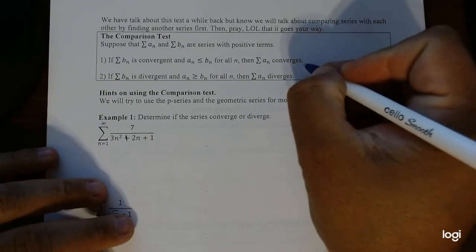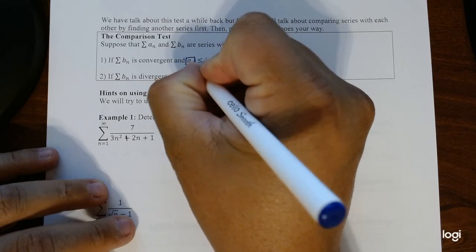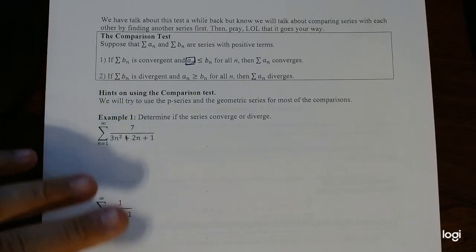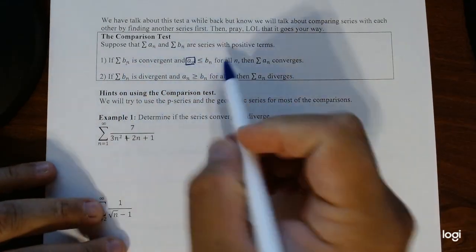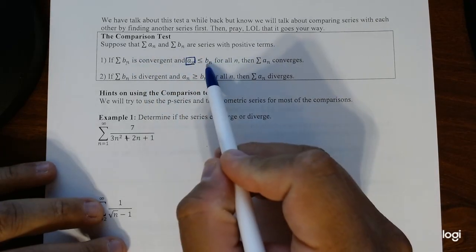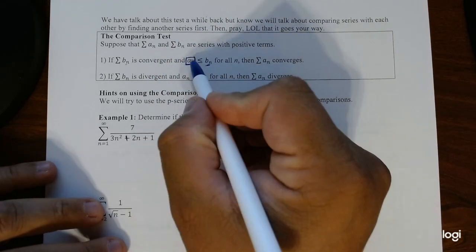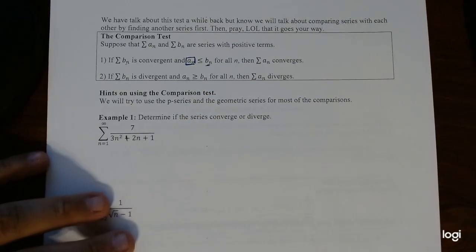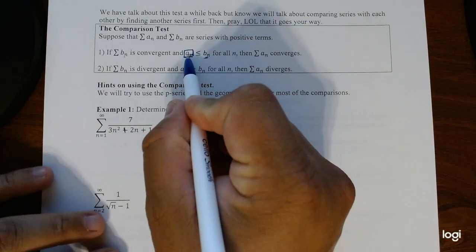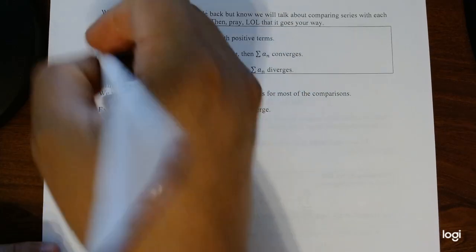So what this is saying is, let's suppose a sub n was our original question we're dealing with. Okay, this is the question that asks, does a sub n actually converge or diverge? Number one says, if I can find a series that's actually bigger than the original we started with, and the bigger one actually converges, therefore, by default, the small one also converges. And so that's what it means there. So basically, we have to find a series that's bigger than what we're starting with, and prove that this converges. So therefore, by default, that converges. So that's what number one says.